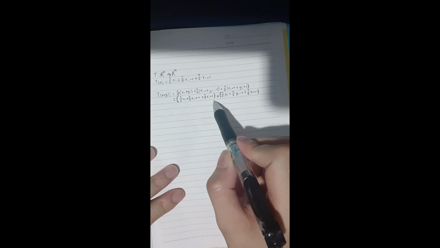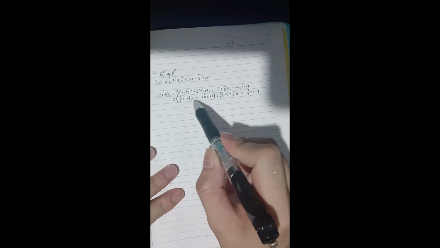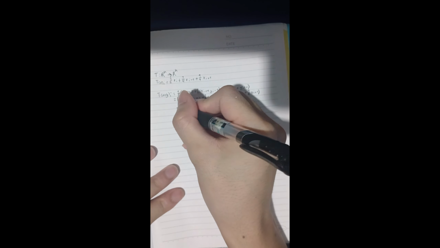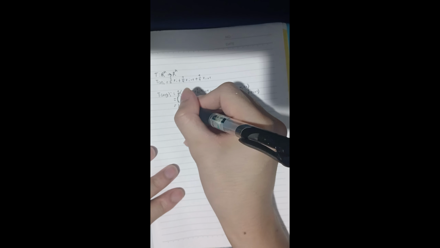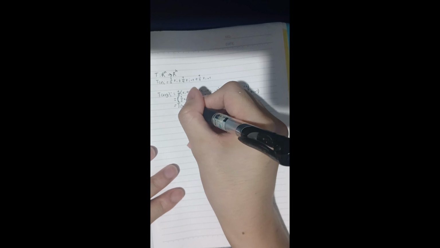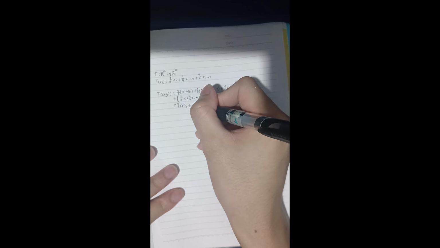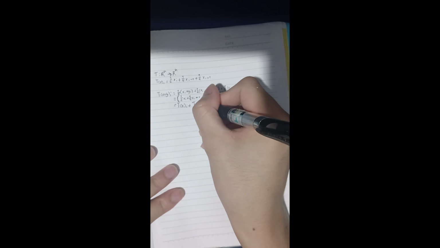But notice that the first group is exactly Tx and the second is Ty. Therefore, we can write this as Tx at i plus Ty at i.